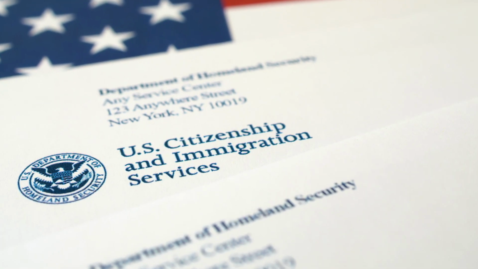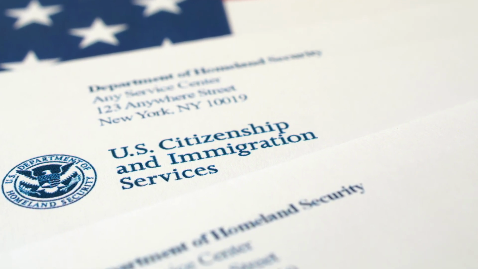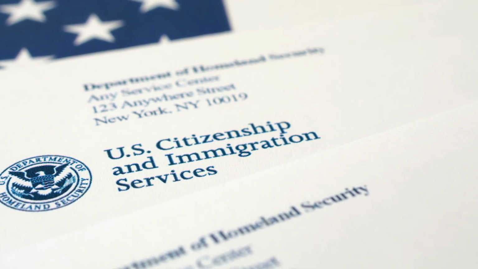Applicants are notified by the USCIS by email or physical mail after their applications have been processed. However, EB-5 applicants can obtain work and travel authorization while their I-485 application is being processed if they file an I-765 application for employment authorization and an I-131 application for travel document.